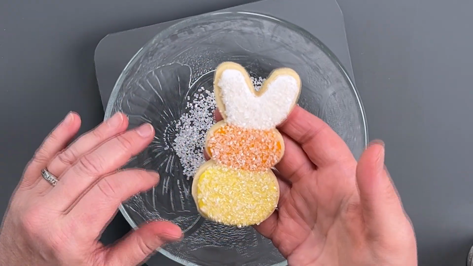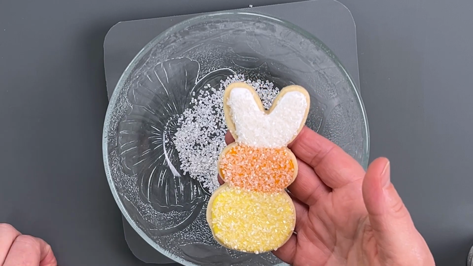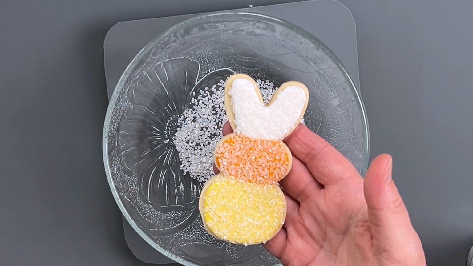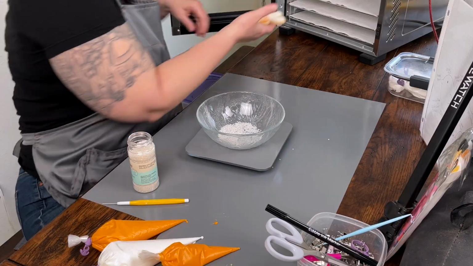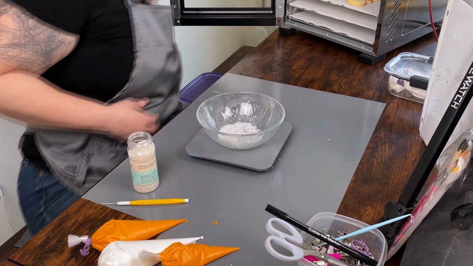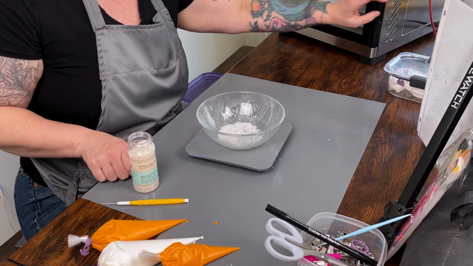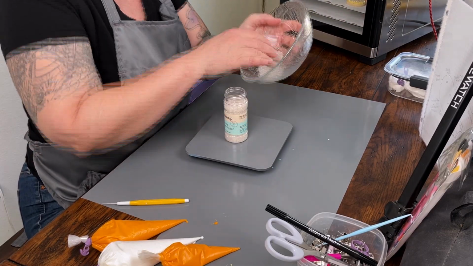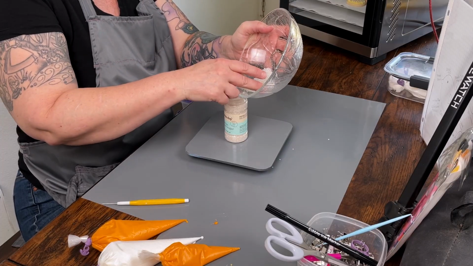I probably could have gotten a little closer to the edge here, but I guess I overcorrected just a bit. This is a coarse sanding sugar. I got this one at Target. It seems this stuff comes in 2 sizes, large and small, or coarse and fine. They don't state on the label what you're getting, but there is a clear difference when you look at them side by side.